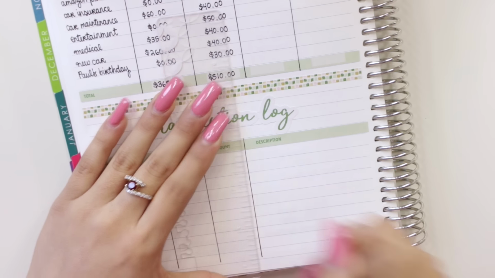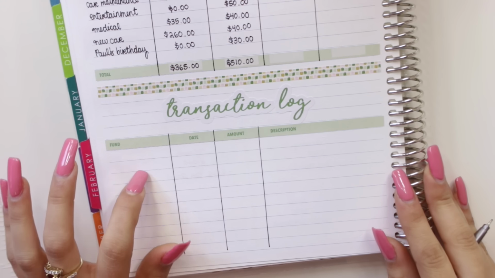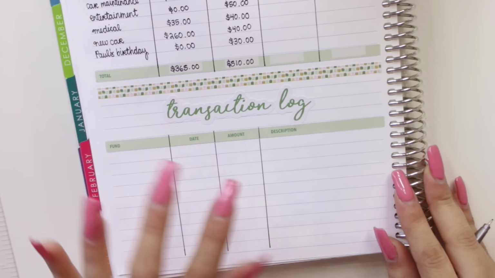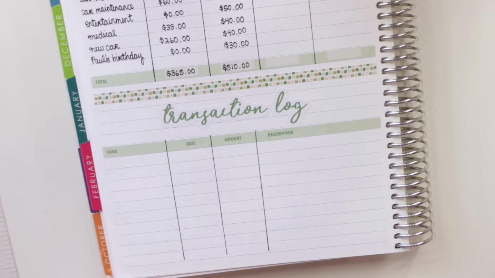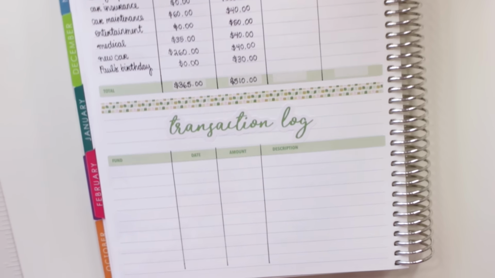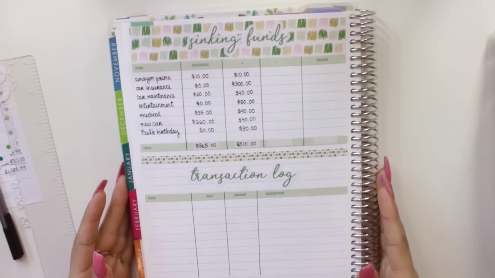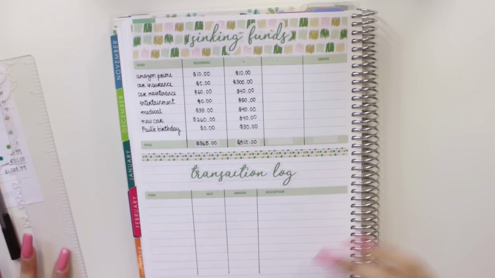And if you guys have not noticed, the header actually has a section for the fund that you're taking the money out of, the date that it happened, the amount, and sort of the description. Let's say for my car insurance payment or something like that. So I really like to keep track of all of that on this page, and this is how the spread is looking. Really like how the whole stickers look together.